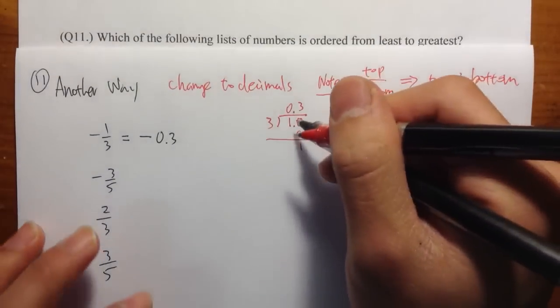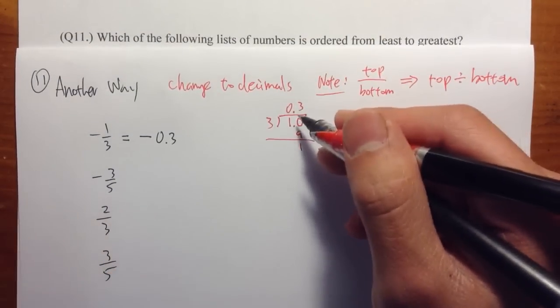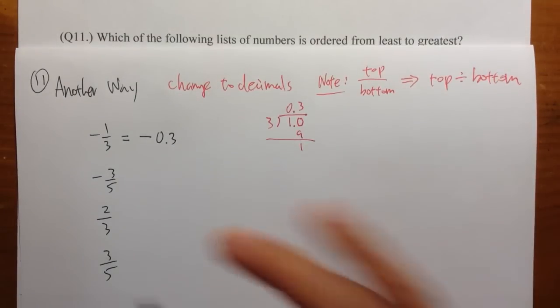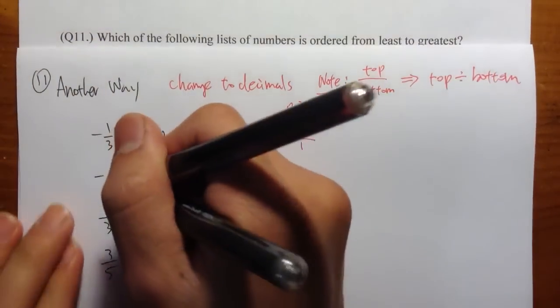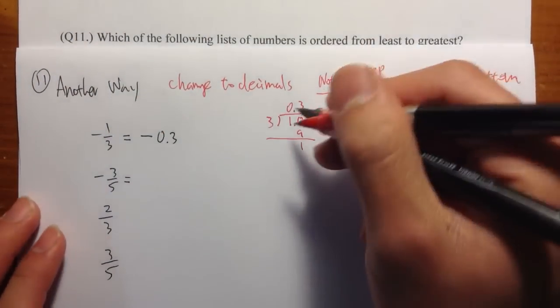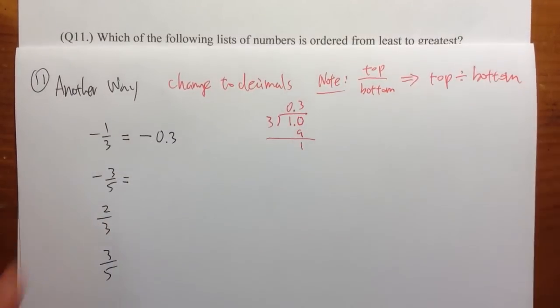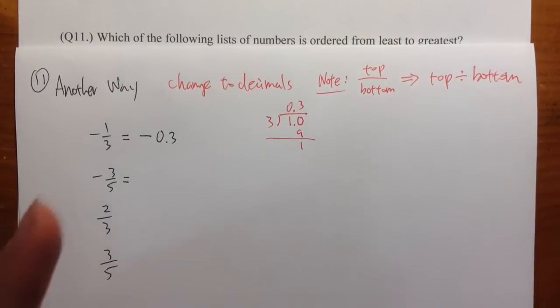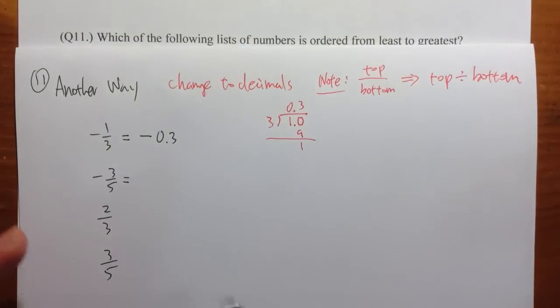Notice I just did the first digit, the first decimal place, because I want to see what will happen for the other numbers. In this case, I cannot finish anyway because you will just get 3's, 0.333 and so on. But I just want to do one decimal place for all these numbers first to see what I get.